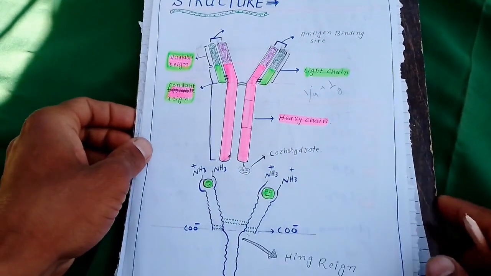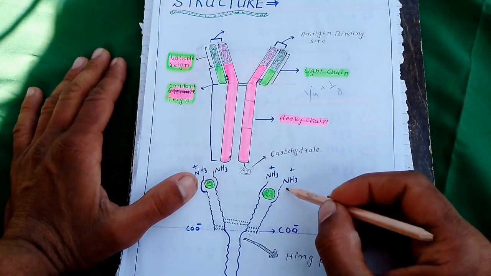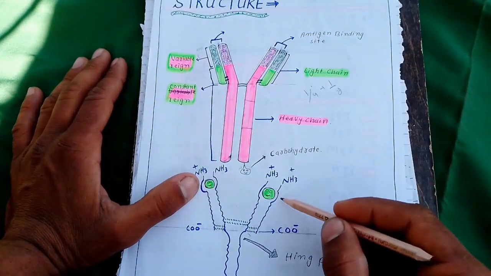What is meant by amino terminal? This is a light chain, and this is the heavy chain. This is the simple structure. This is the light chain.